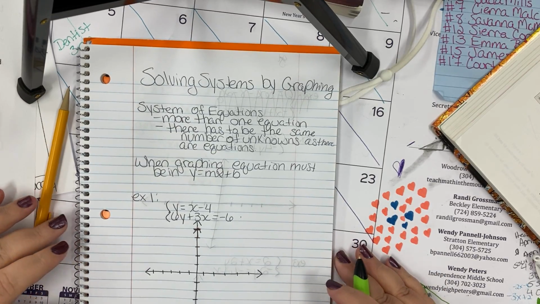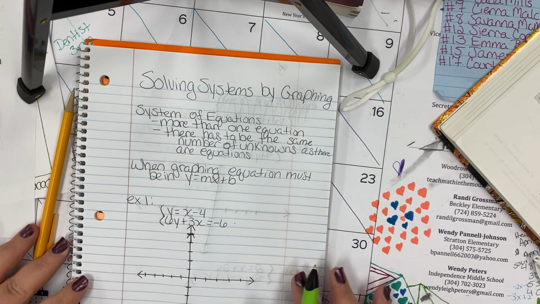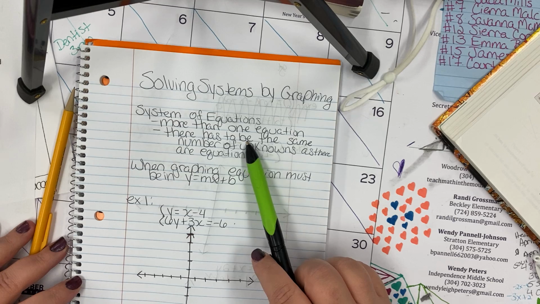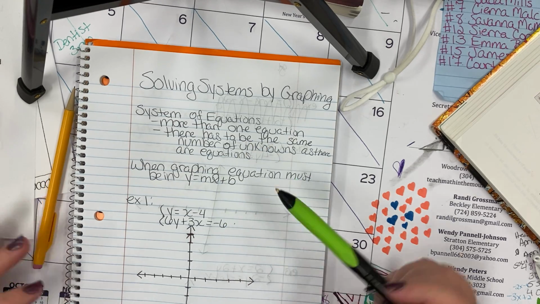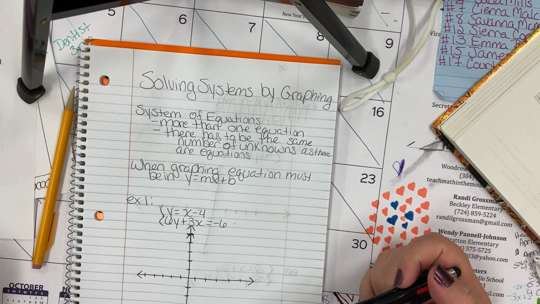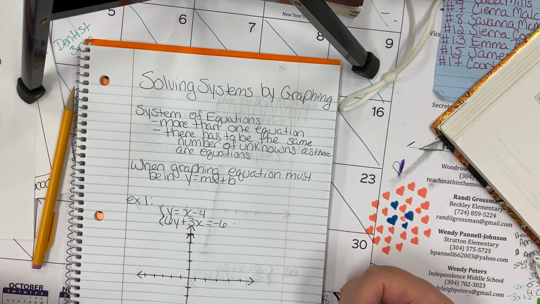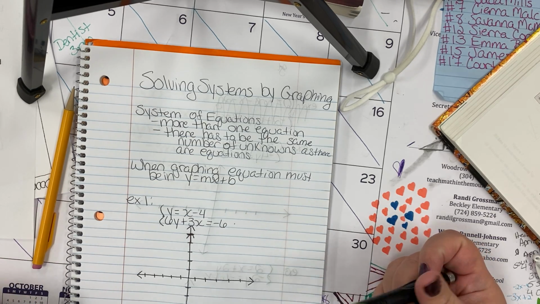Solving system of equations. When you have a system of equations, these are going to be multiple equations, and we're going to solve both equations. So they're going to have a point of intersection. A system of equations is more than one equation, and there has to be the same number of unknowns as there are equations. So if you have to solve for both x and y, you have to have two equations. Two unknowns, two equations; three unknowns, three equations.